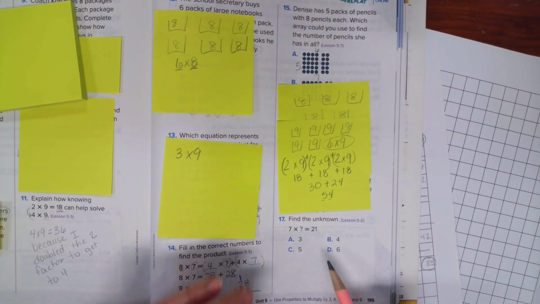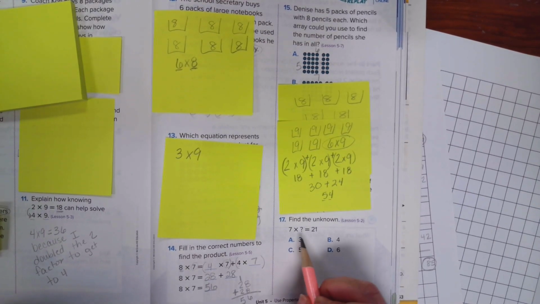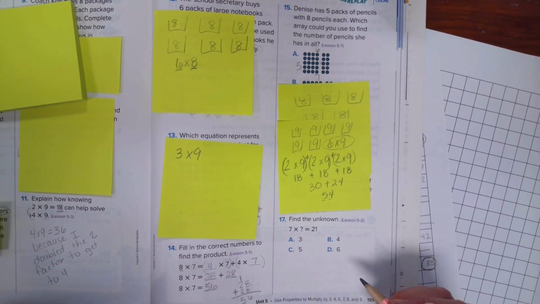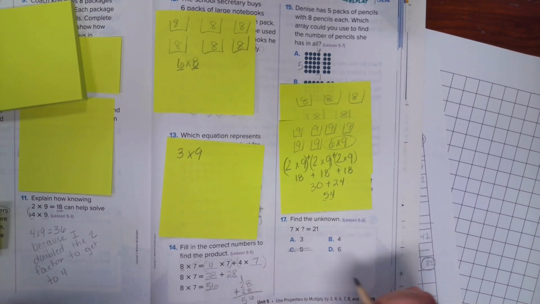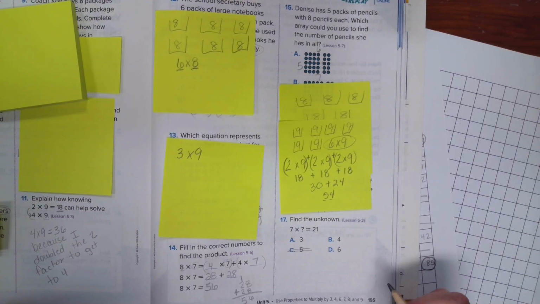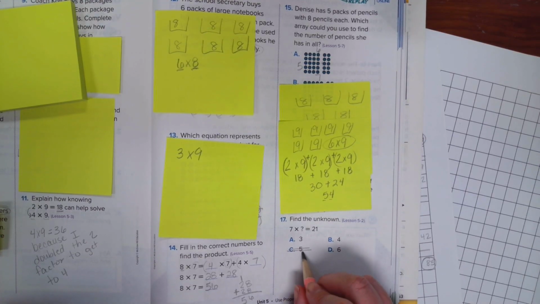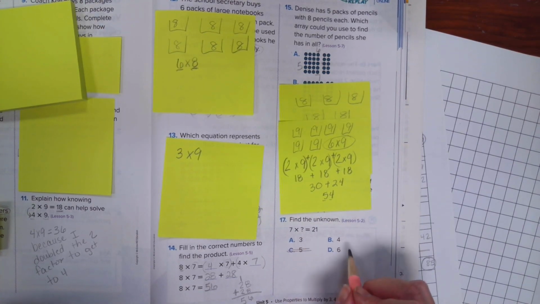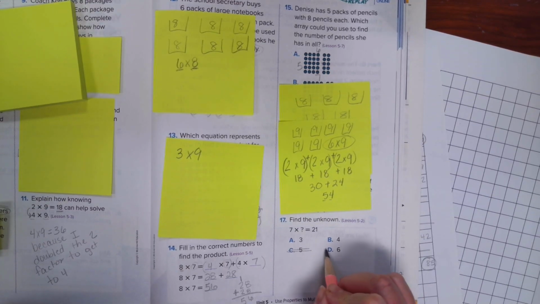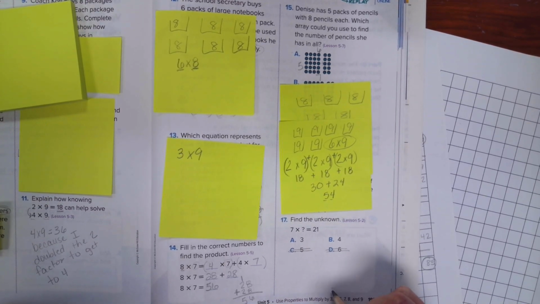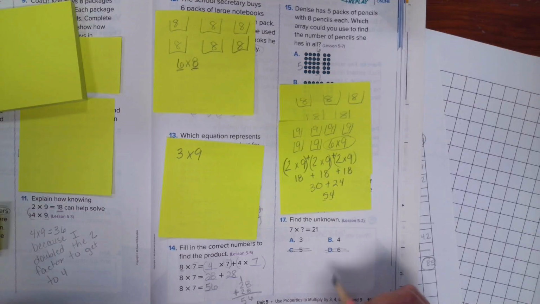Alright, so find the unknown. Oh, we gotta find what it is. 7 times blank equals 21. Well, I know it can't be 5 because it would be 35, and if you went up one more multiplying, you're going to get higher, so it can't be that. So it's down to 3 and 4.